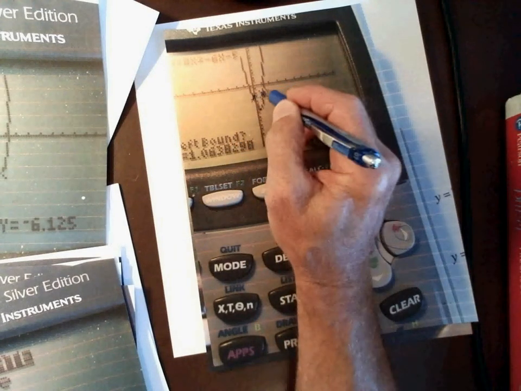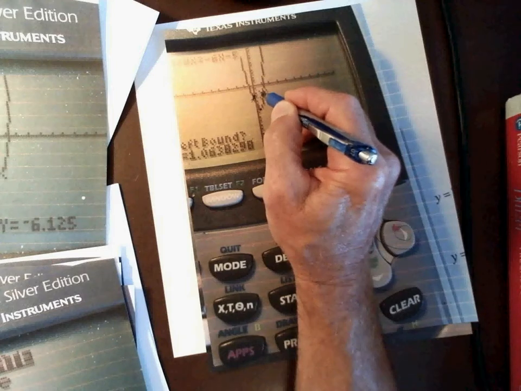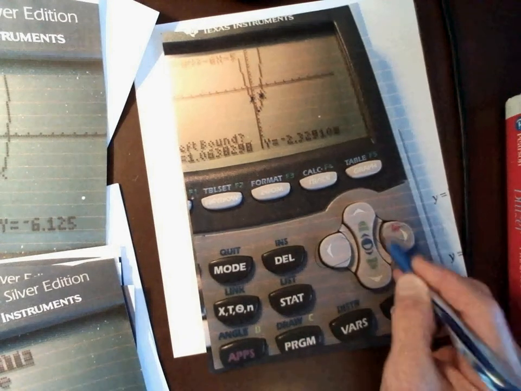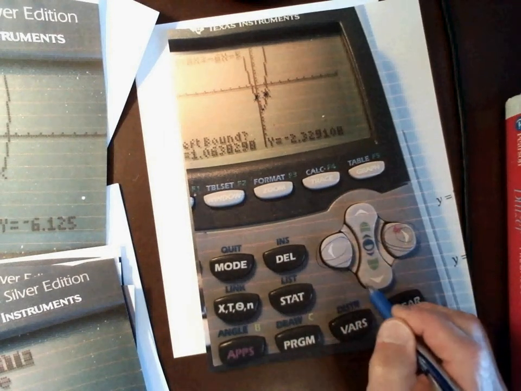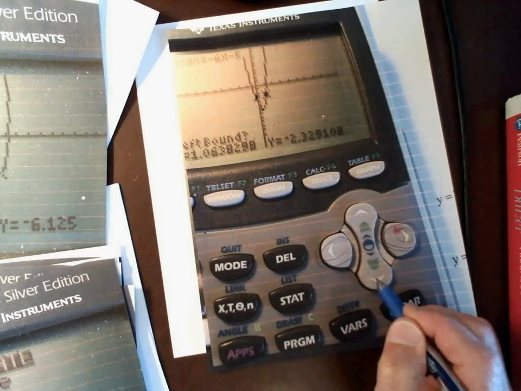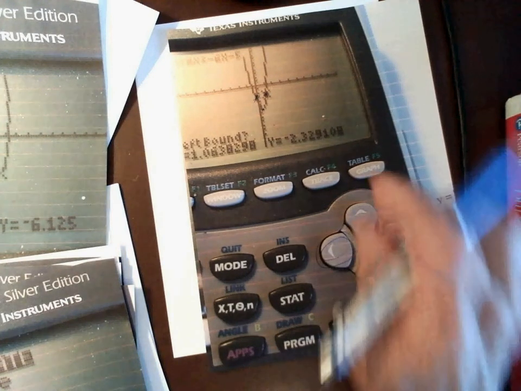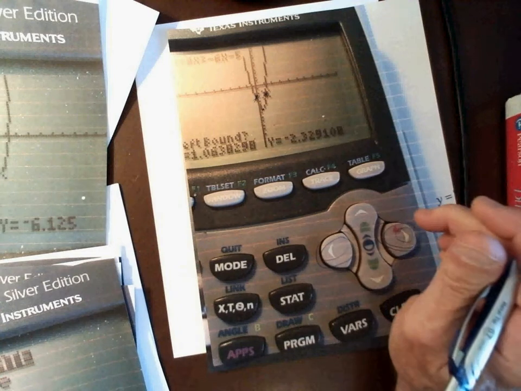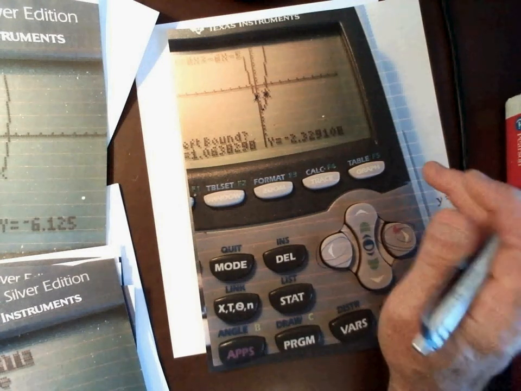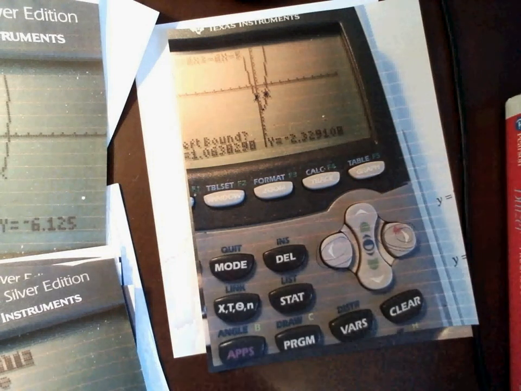So we'll put a left bound, we'll have our cursor to the left of the vertex. Then the next thing will be right bound, we'll move our cursor to the right of the vertex, and we will use these buttons. And then after the next time it'll say guess. After you hit the enter button one more time, it'll say guess. And I don't want to guess, I want to push enter.